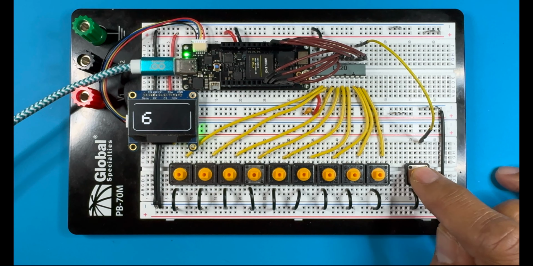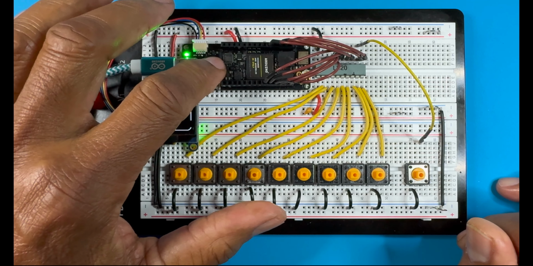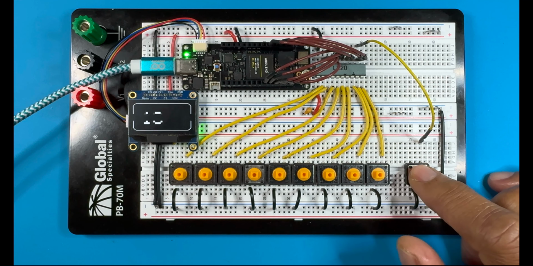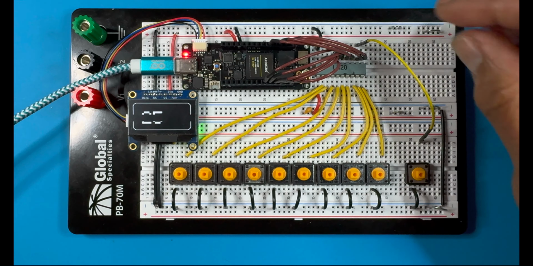1, 2, 3, 4, 5, 6, 7, 8, 9, 10. Okay, I have 14 counts. Let's try that again. 1, 2, 3, 4, 5, 6, 7, 8, 9, 10. A lot of bounce there.